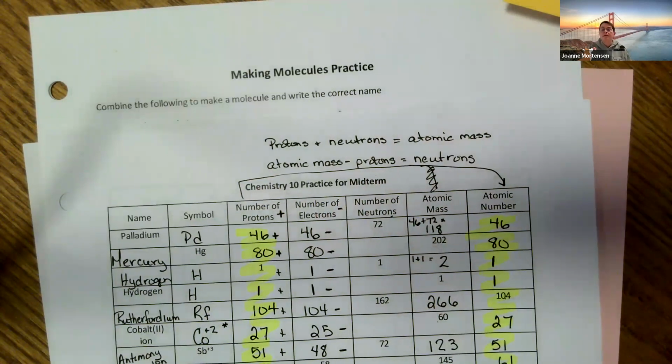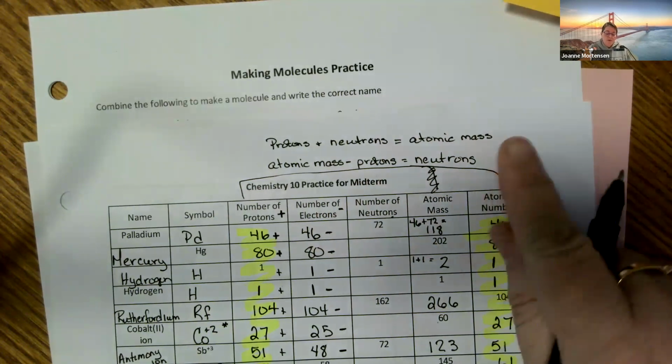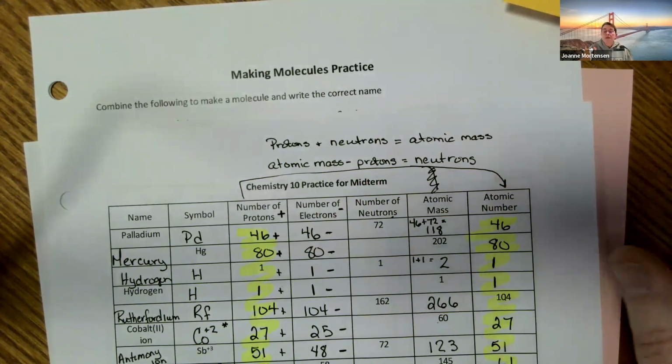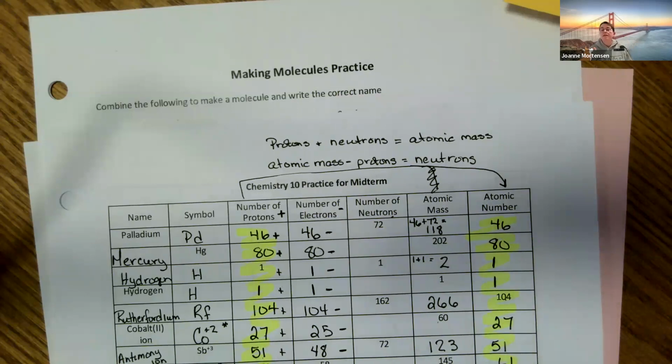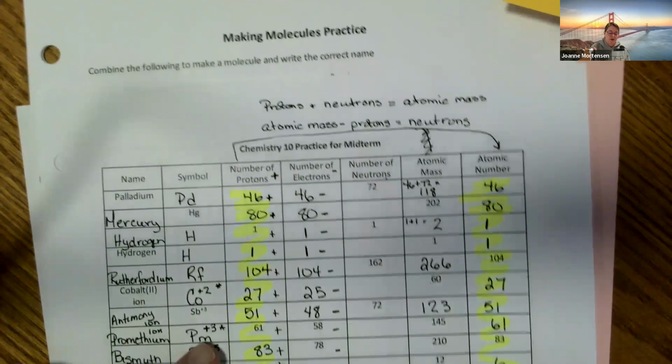Fun test tip for you. You might want to consider the moment you sit down to write your test, write this stuff on your periodic table or somewhere before you start the test while it's still fresh in your head so that you don't forget it. Because if you wait until you get to this part, you might get all stressed out. Anyway, so here we go. Let's finish this part off.